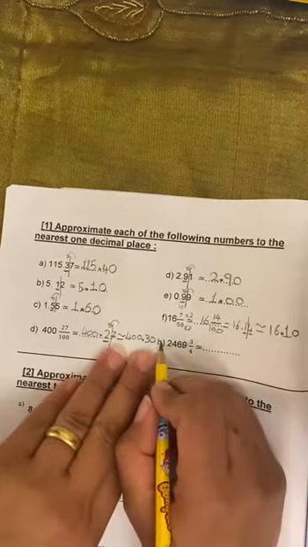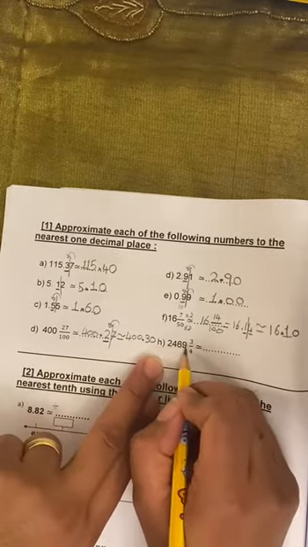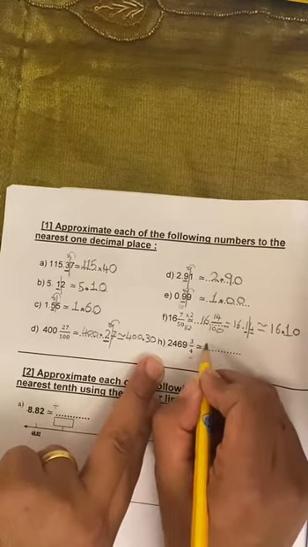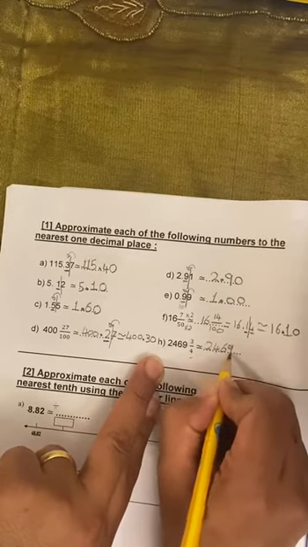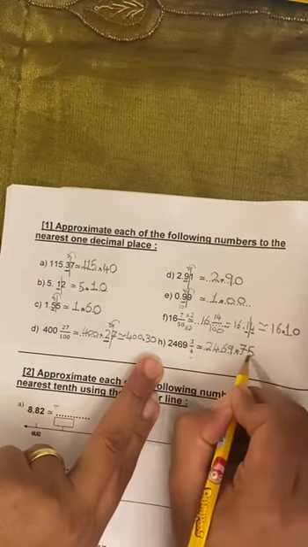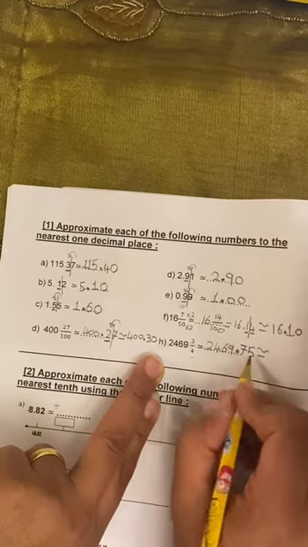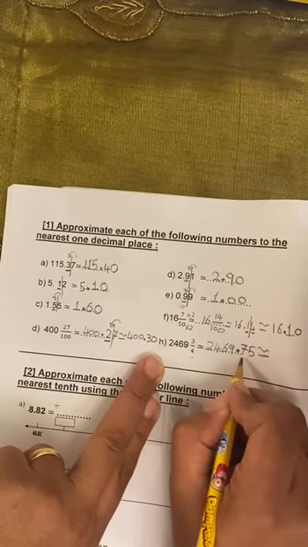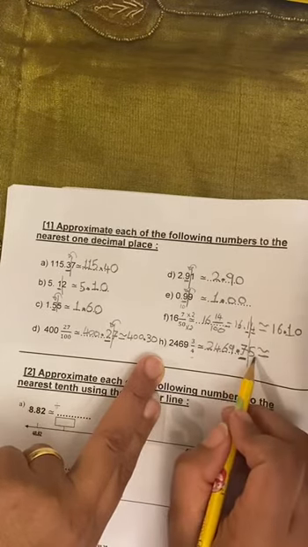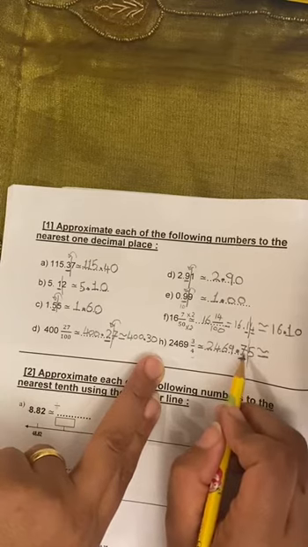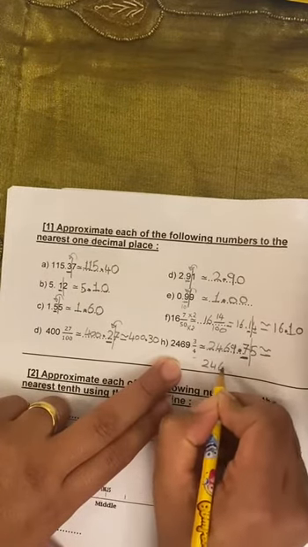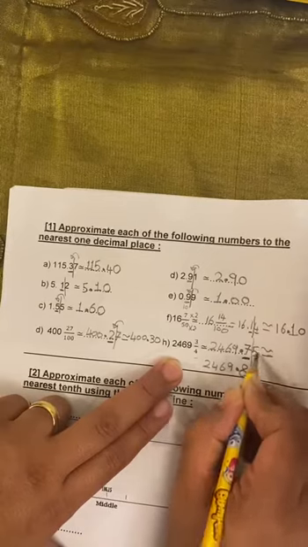Okay, the last one, number H, 2469 and 3/4. I have to turn it into a decimal number. 2469 point. I am supposed to understand that 3/4 equals 0.75. So this number approximately equals to the nearest one decimal place. Where is the one decimal place? It's the 7, and I slash after it. The 5 is push team. What will it do to the 7? It will become 8. So 2469.8, and the 5 will become 0.